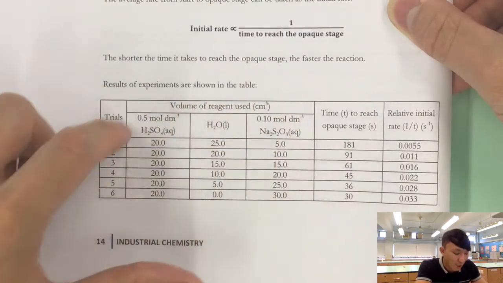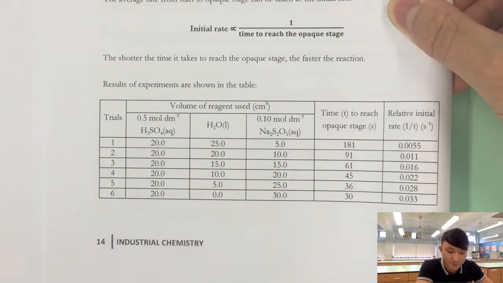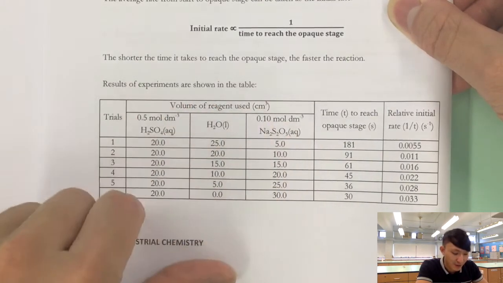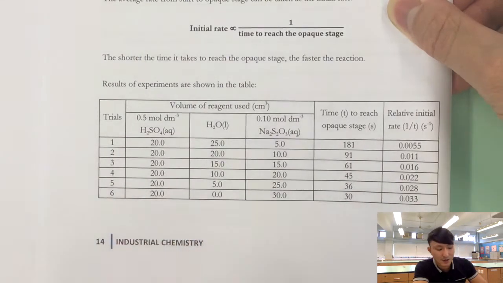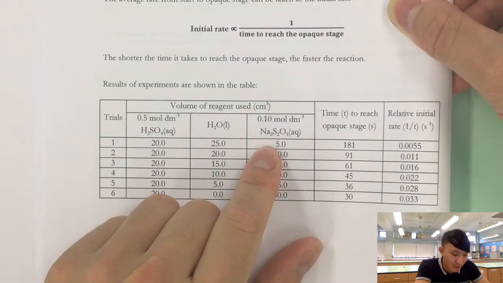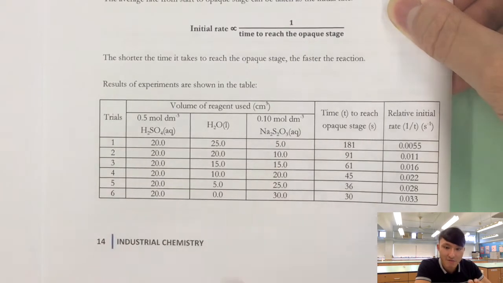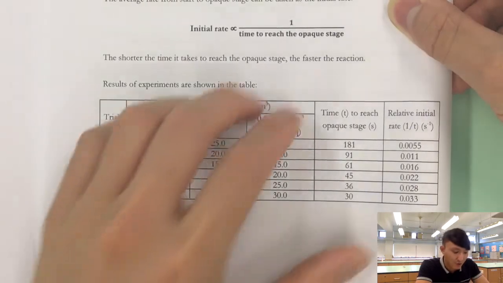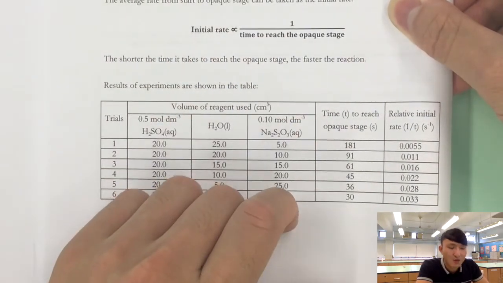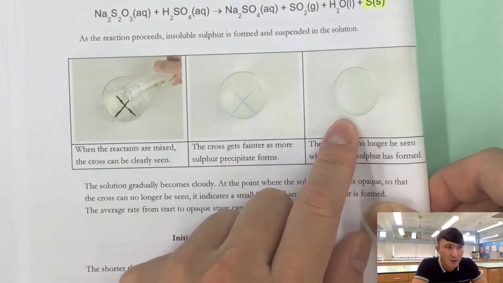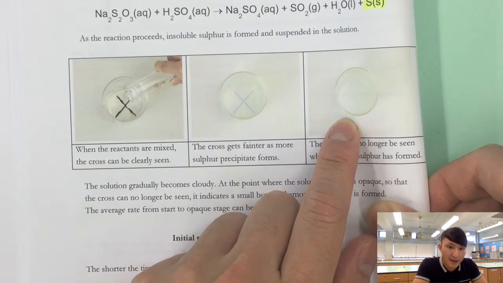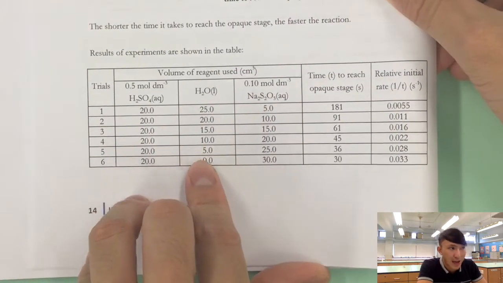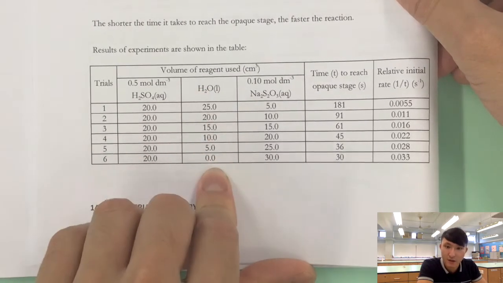Or you can say the overall mixture is 50 cm cube. Okay? The reason why we add water to make the volume the same every time is because we want the volume of sodium thiosulfate added to be directly proportional to its concentration. Also, the volume of liquid would affect how much sulfur is needed to make the solution opaque enough to mask the cross. So that's why we have to add water, even though water is not a reactant.